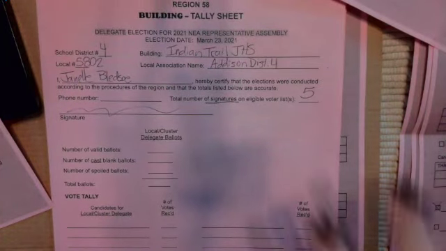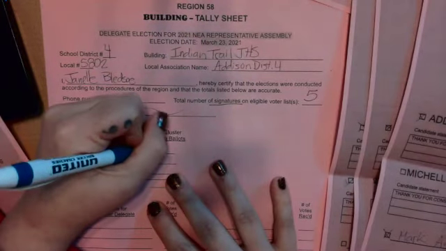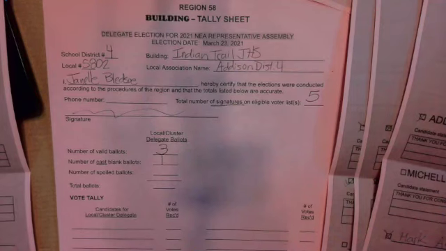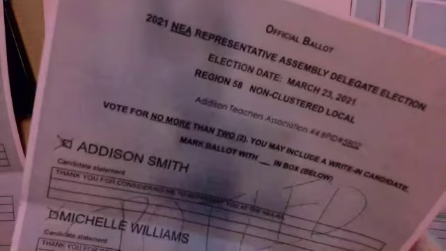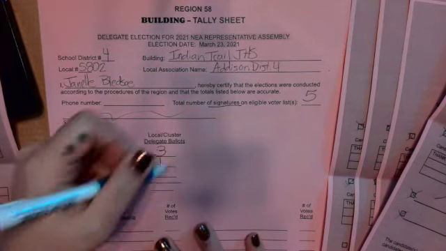And there's 5 total though. So there are 3 valid, there's 1 cast blank, and there's 1 spoiled. And then total ballots, 3, 4, 5.